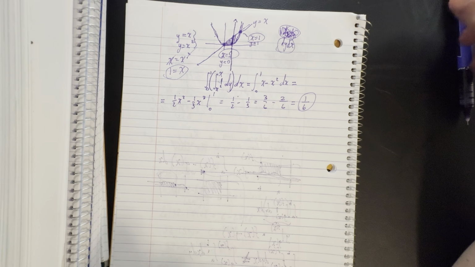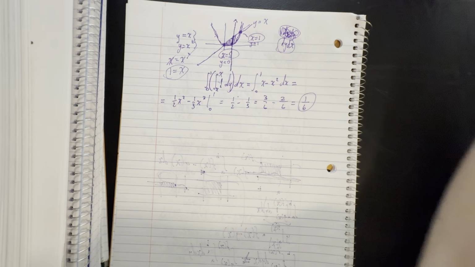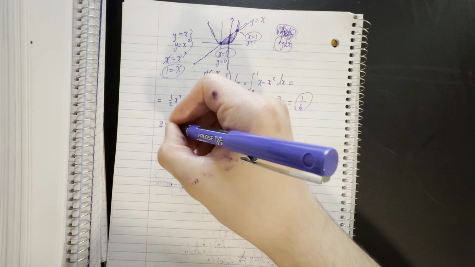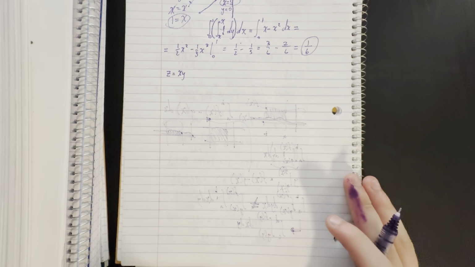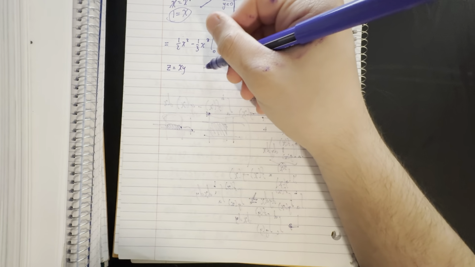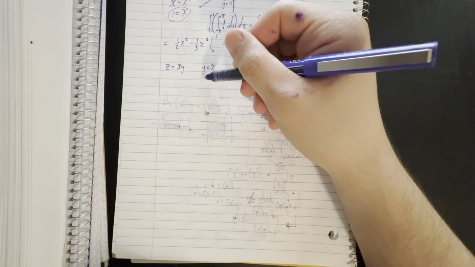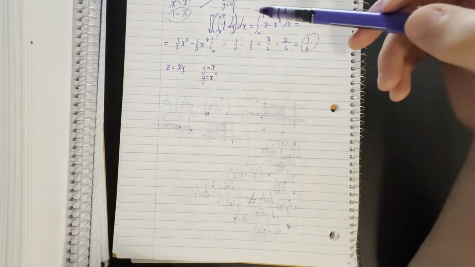Now let's do a volume one, okay? We can do a volume one. Let's find the volume under z equals xy. And the region that it's bounded by is going to be y equals x and y equals x squared. So it's the region we just found.